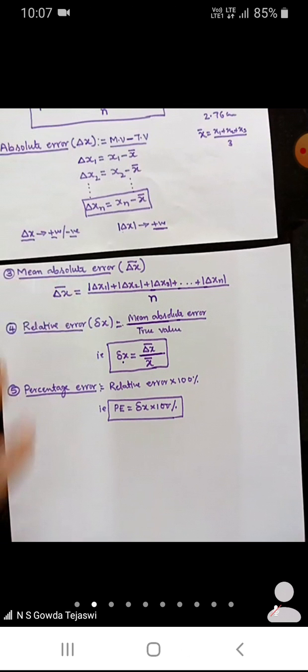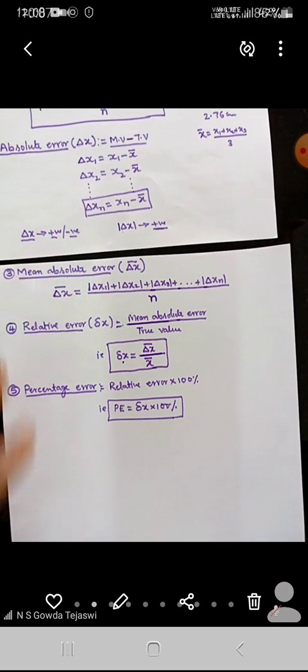Next is the relative error. So the mean absolute error value we should divide by the true value, the true value we got first, to find the relative error. Next is percentage error. So relative error into 100% we should do, and we will get the percentage error.